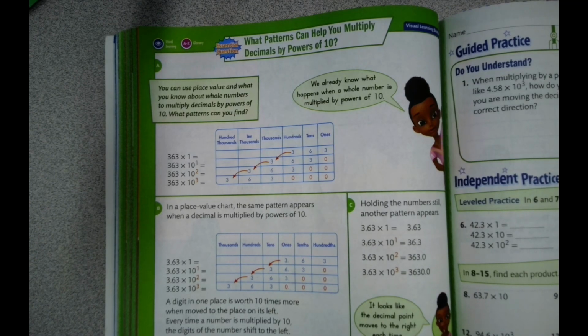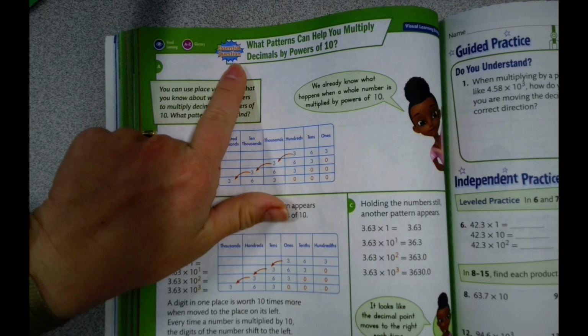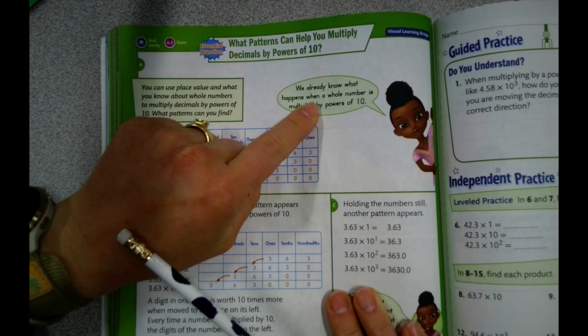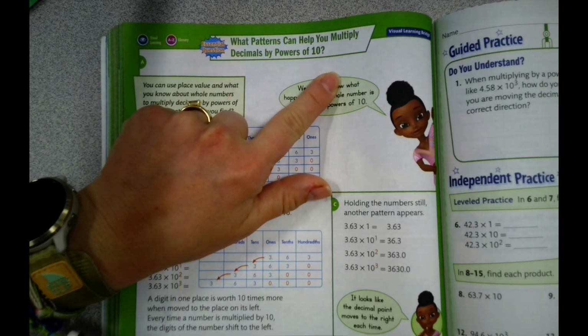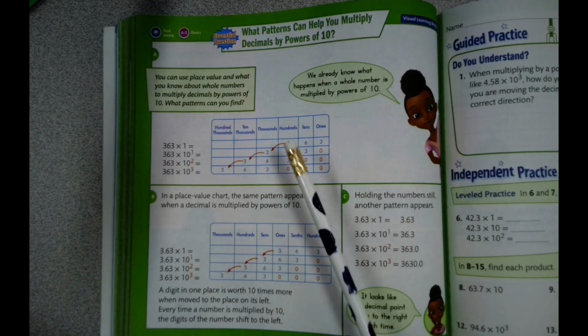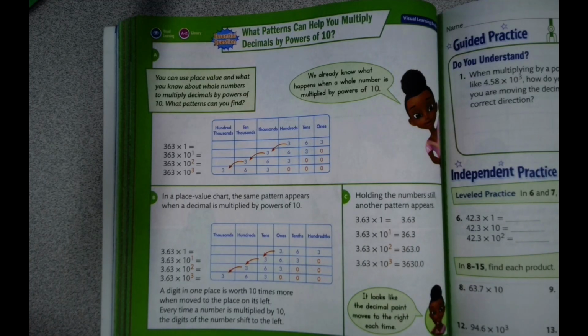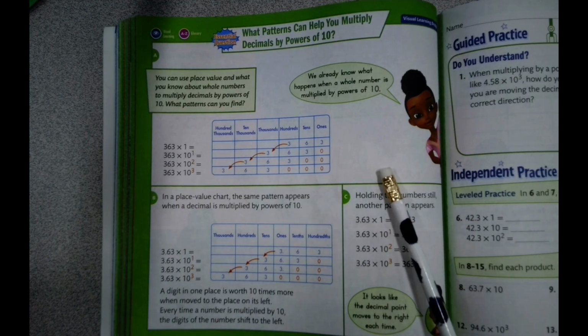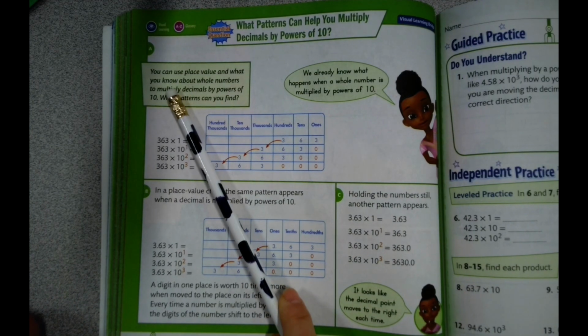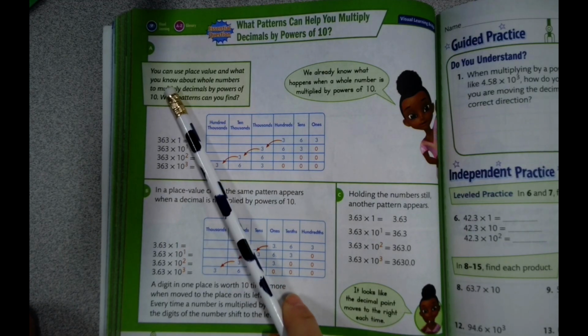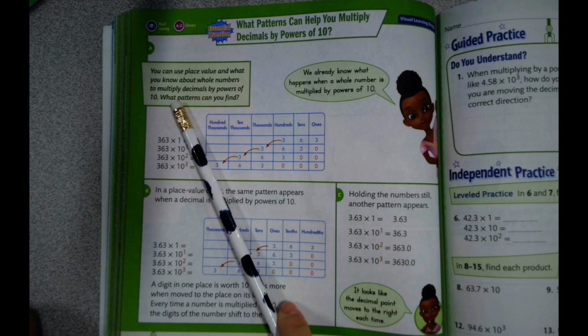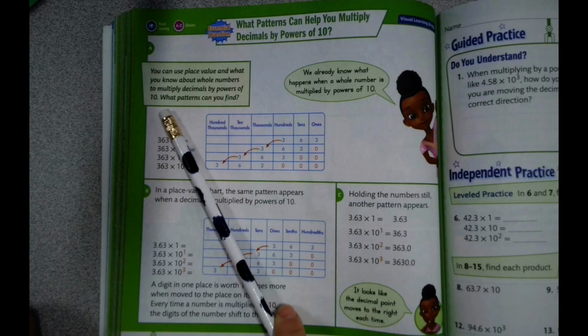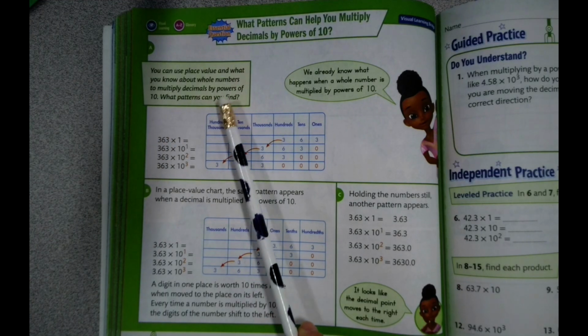All right, here is the 4-1 essential question, which is, what patterns can help you multiply decimals by powers of 10? So they have set up 3 different things for us to look at and notice in order to help us understand this concept. And the statement here is, you can use place value and what you know about whole numbers to multiply decimals by powers of 10. What patterns do you notice?